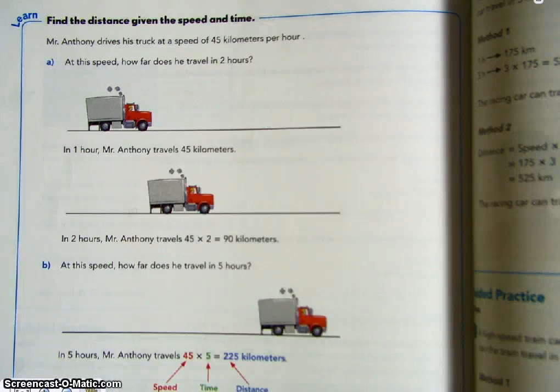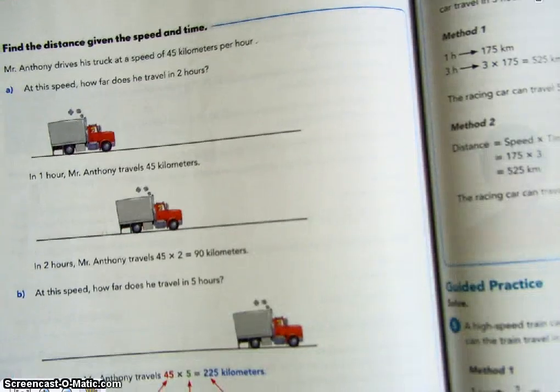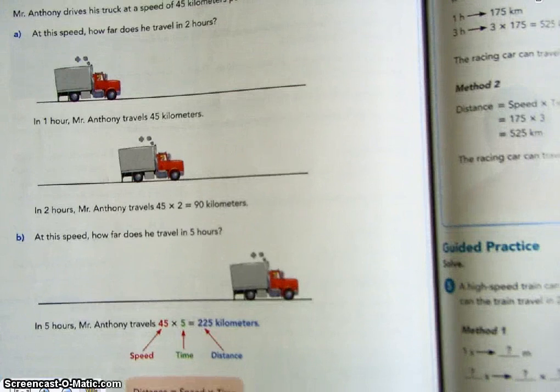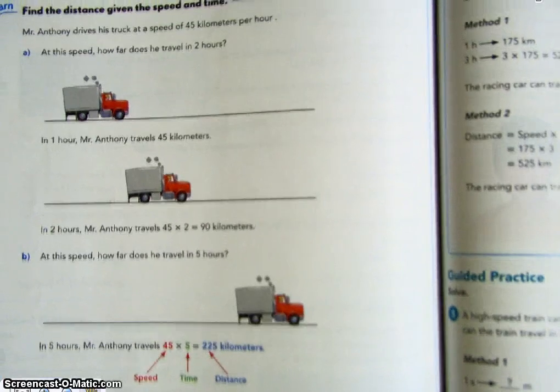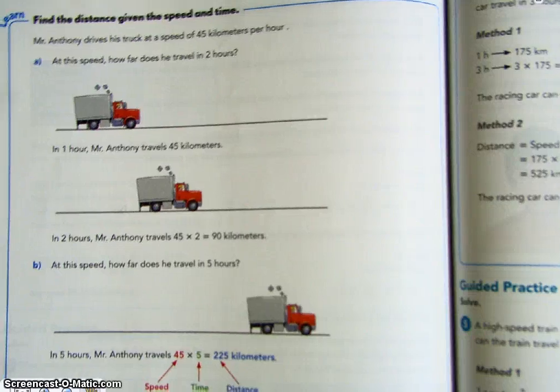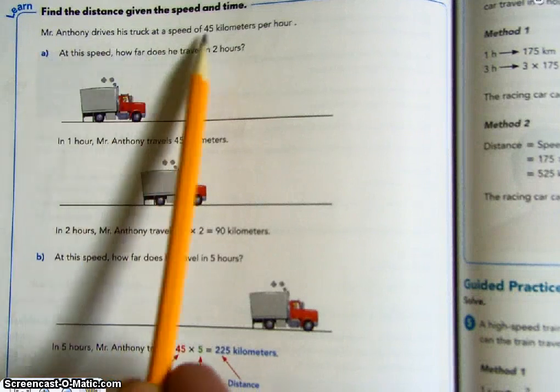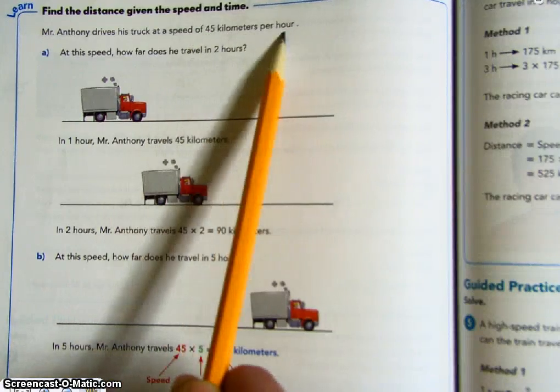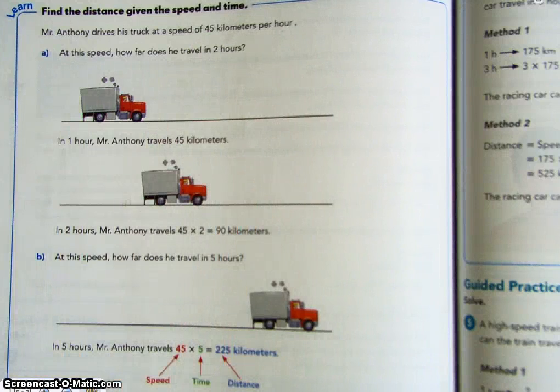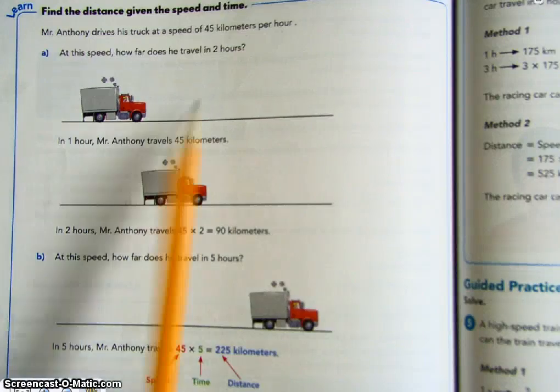Okay. Number 5, we're going to do a little practice before we get to number 5 here. So if you'll turn to page 172, which is the next page over that we were on, Mr. Anthony drives his truck at a speed of 45 kilometers per hour. At this speed, how far does he travel in 2 hours?